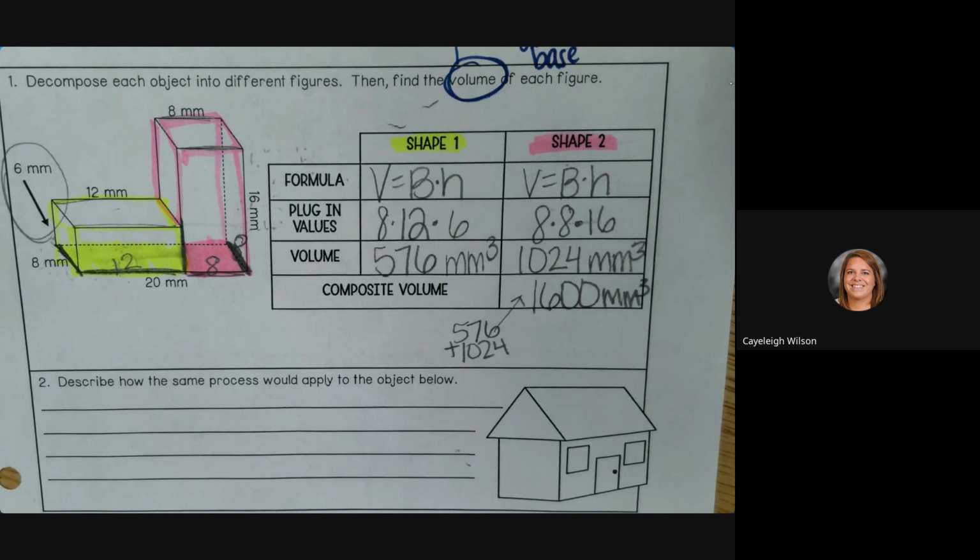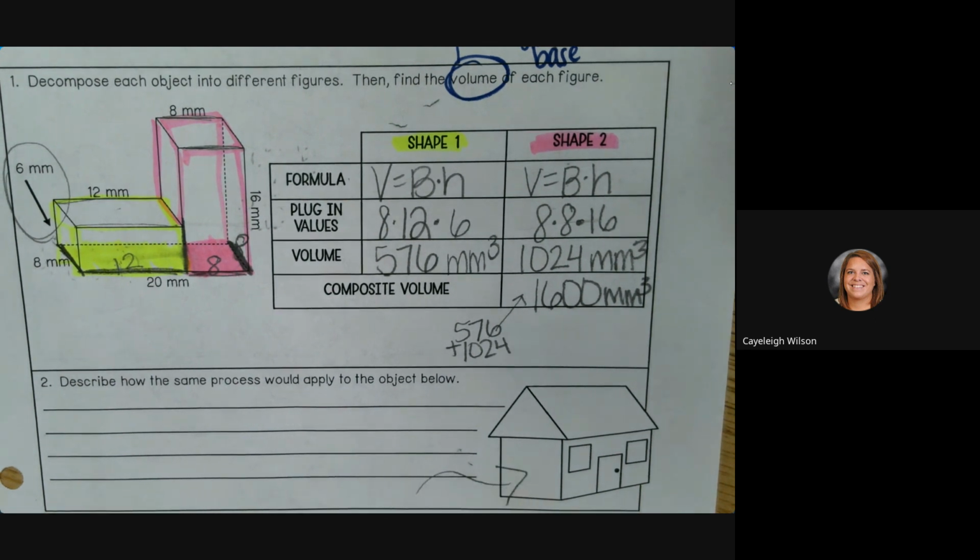All right, so looking at number 2 here, it says describe how the same process would apply to the object below. Caden, what shapes do you see in this shape right here, this house? Do you see any 3D shapes in this house? Yeah, box. Okay, but what do we call a box? This is called a... Tell me, Lindsay.